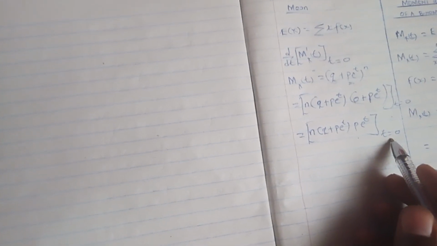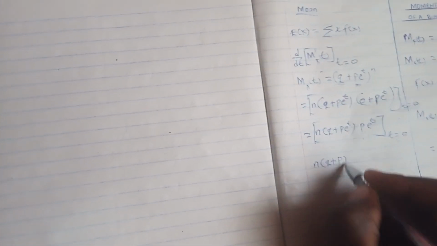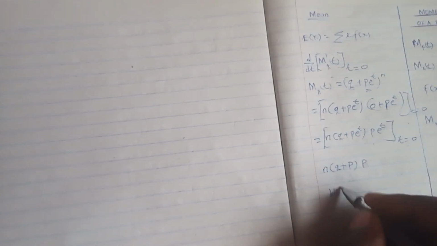So when we replace the value of t with 0, we will have n(q + p)^(n-1) p, because any number raised to 0 will be 1. But remember, q + p is always equal to 1.